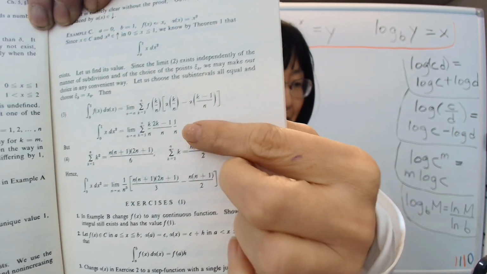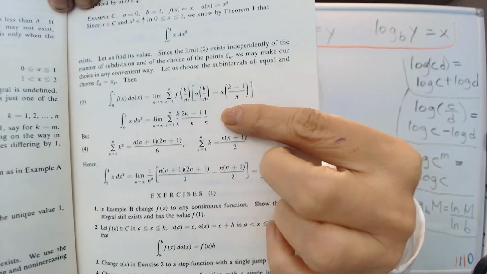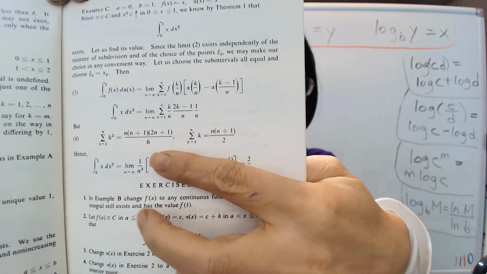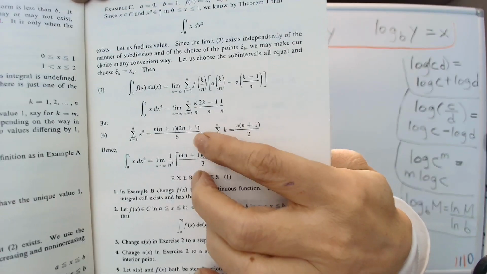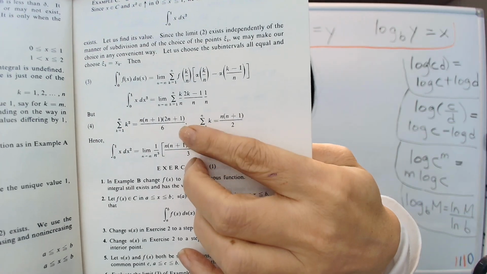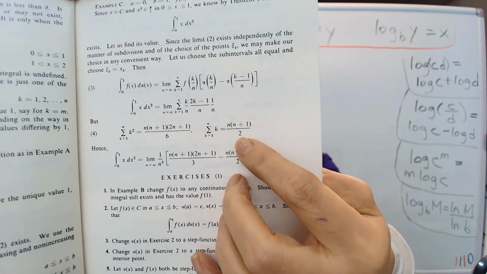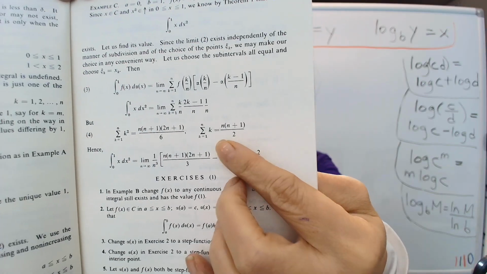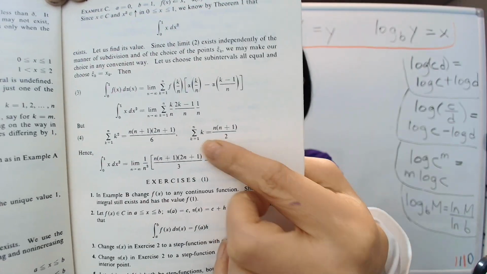Now we're going to calculate this thing the hard way. To do that, we need some formulas, which are given here. The sum of xk squared equals this thing. This was mentioned in basic calculus, I think at the beginning of calculus 2. This is taught in middle school or something. And this is basically the area of the trapezoid.